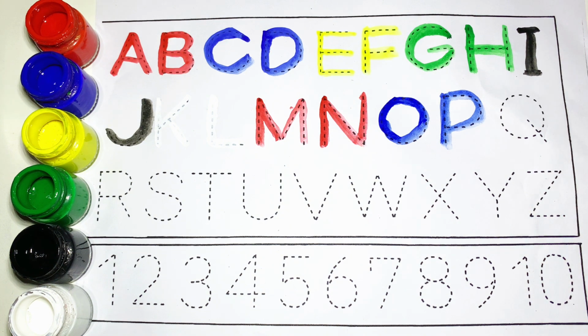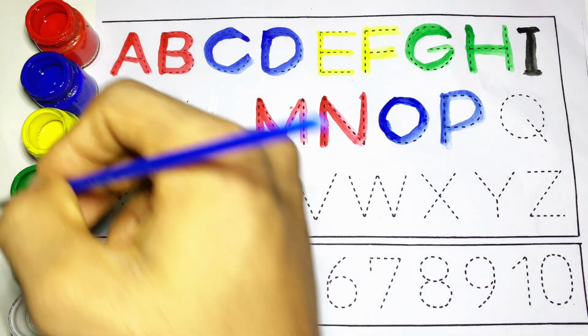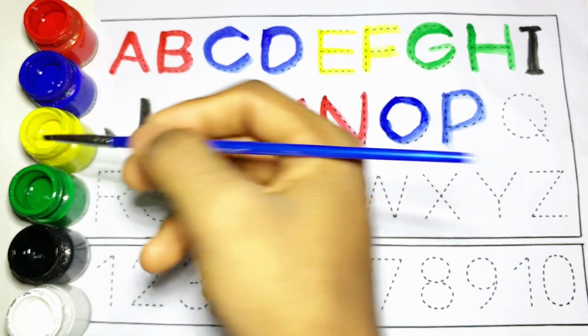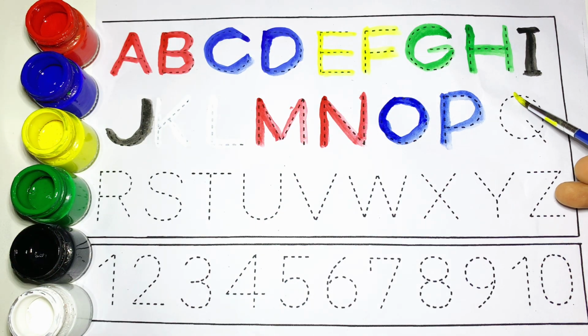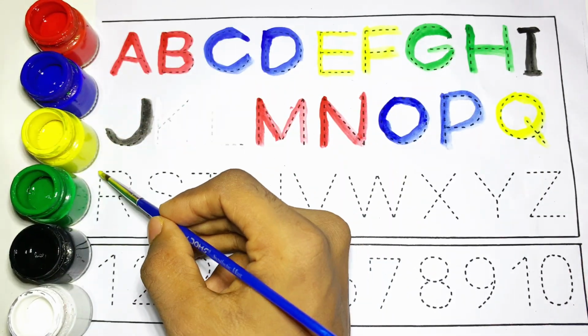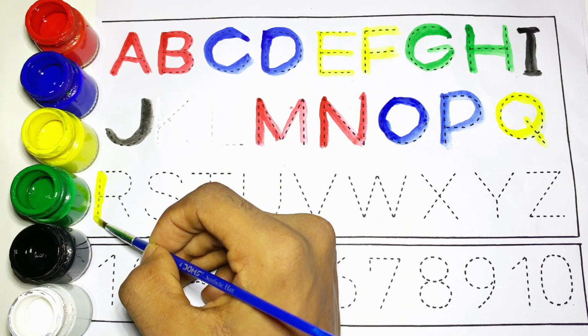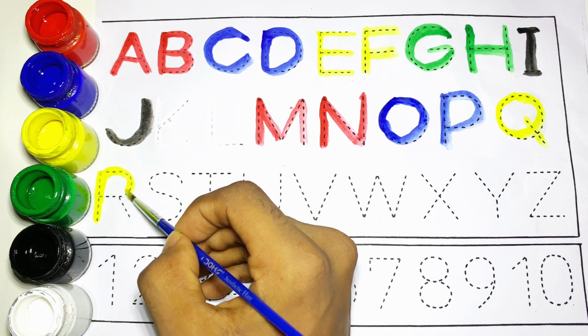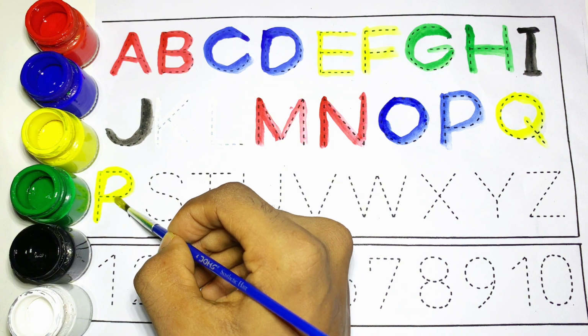Kids, write a Q. Q for queen. The alphabets of Q. And use yellow color. Kids, again use yellow color and draw R. R for rose. The alphabets of R. R for rose, R for rice.